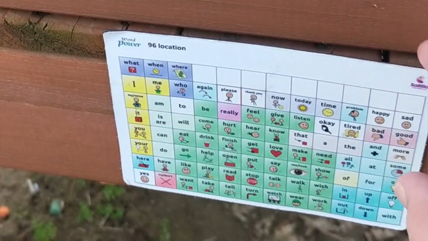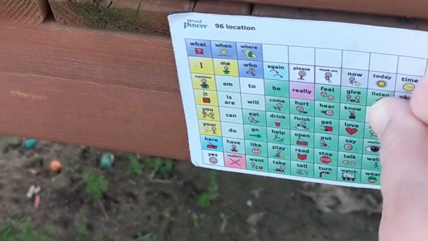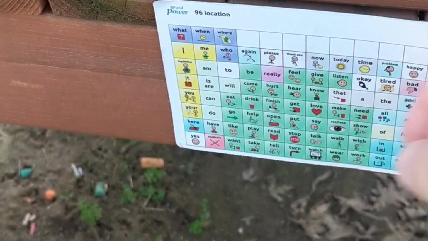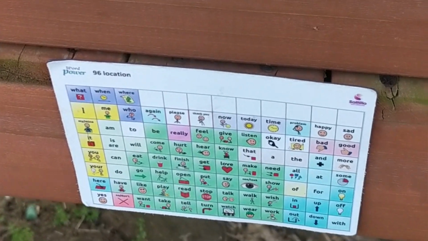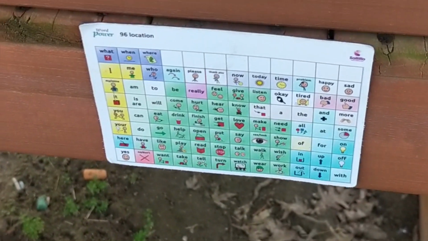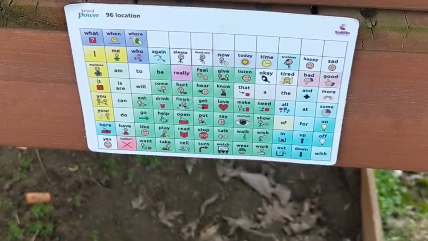I will take it in with me. I'm not going to leave it out here the whole time. And I just used masking tape on the back to tape it to our swing set. But this is a super easy way to naturally provide aided language input in an activity that most of our children love, swinging, or any kind of just being outside and playing.